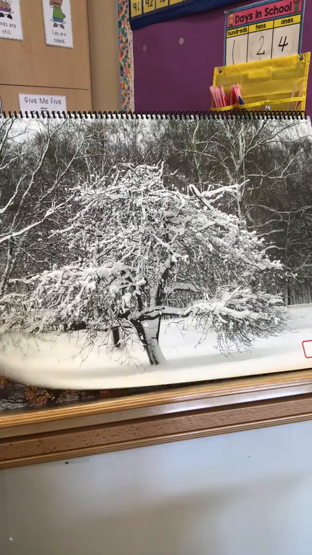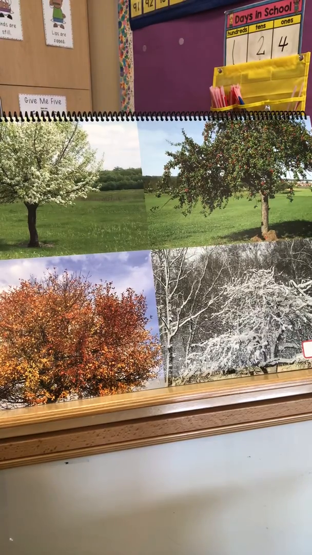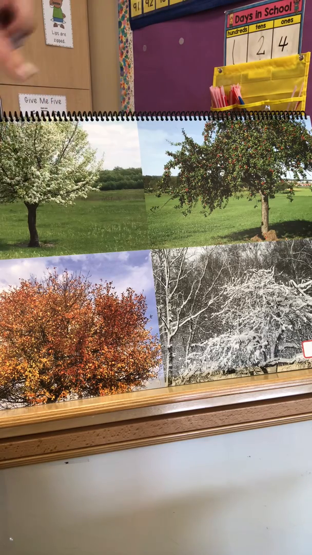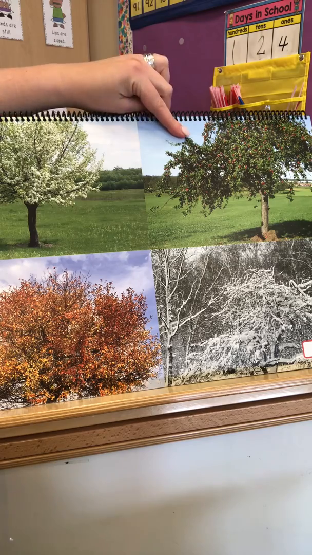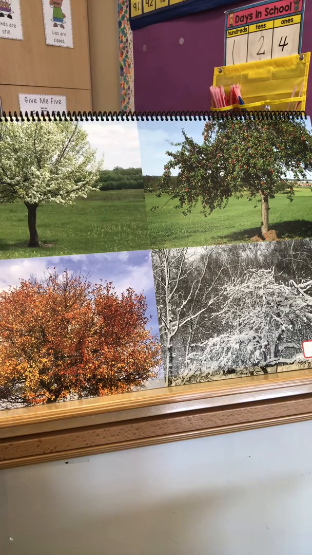So let's review. The apple tree is a deciduous tree because it loses its leaves each year. In the spring, an apple tree is nice to look at with its white blossoms. In the summer, you can climb the branches and sit under the shade of its large green leaves. In the fall, you can pick the apples and watch the leaves change colors. And in the winter, you can play in the snow under its bare branches.